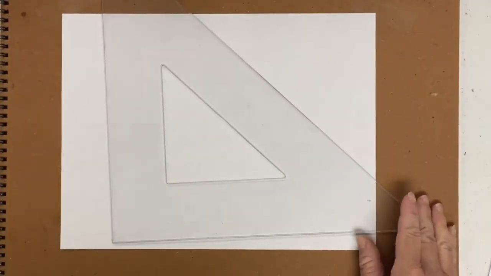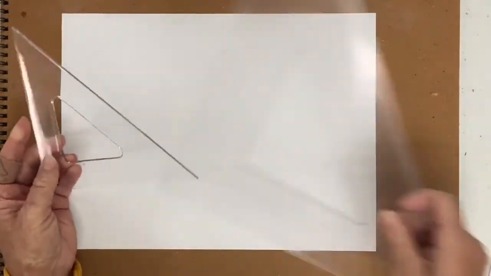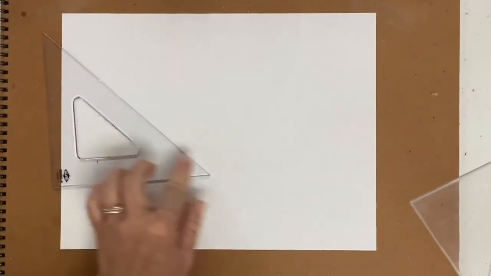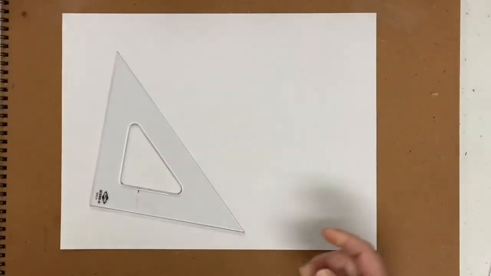I have 2 sizes here. I have a large and I have a smaller one. Sometimes this one won't reach all the way across the page when I get out here in the middle, so I can also use the larger one.